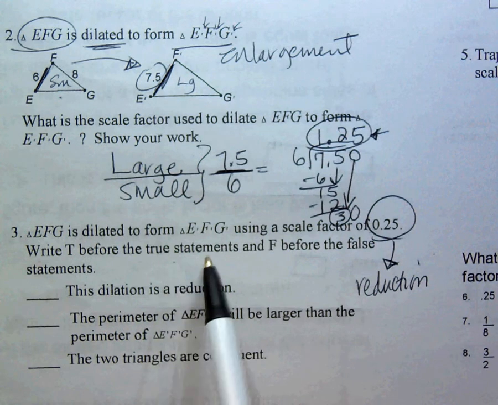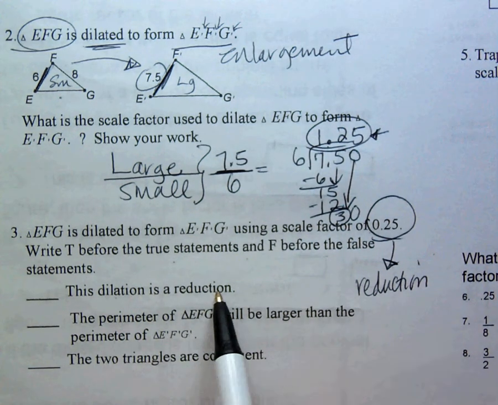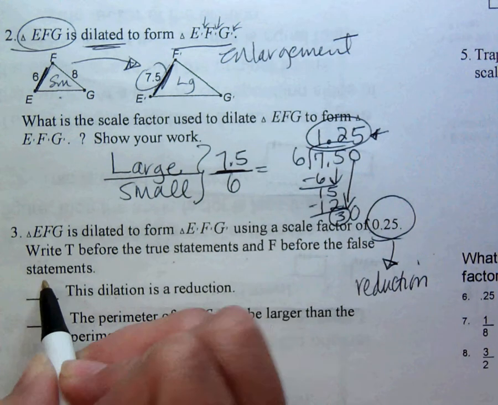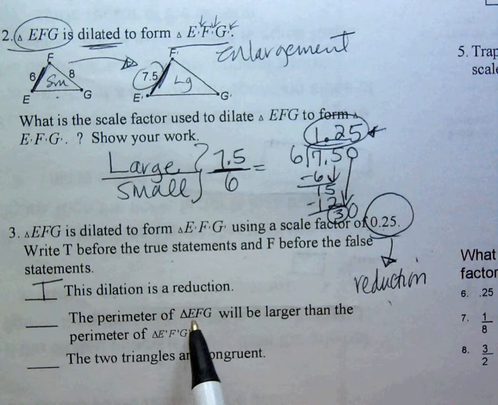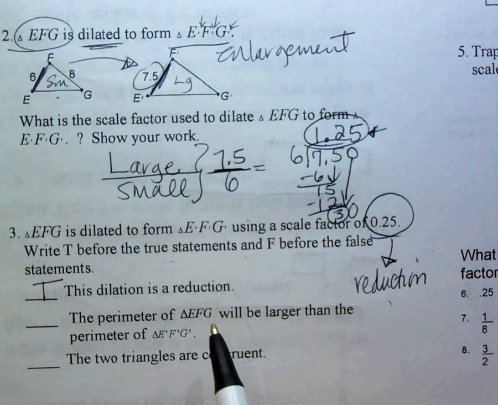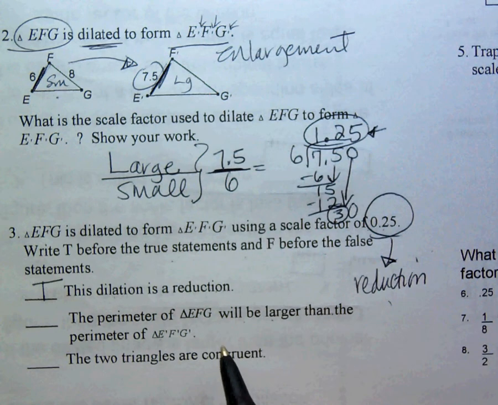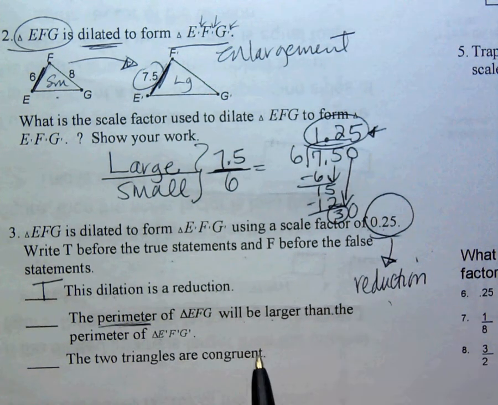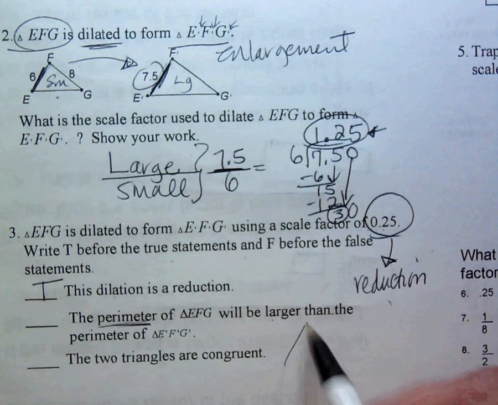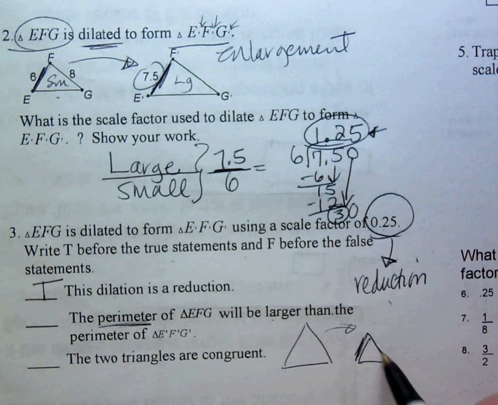Write T before the true statements and F before the false statements. The dilation is a reduction. That is what? True, because that is less than 1. We just said that. The perimeter of triangle EFG will be larger than the perimeter of EFG prime. Will it? It's going to be false because we have a picture of a triangle that's going to be a smaller one. So the perimeter around will actually be smaller.